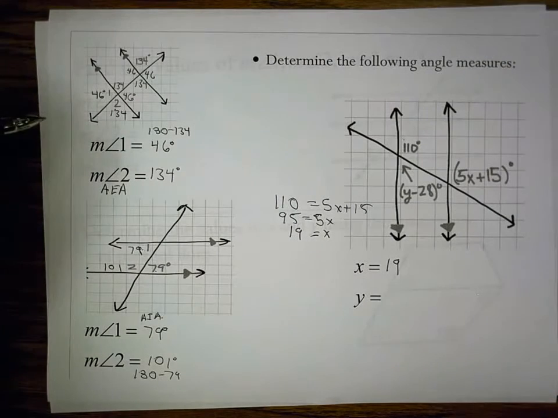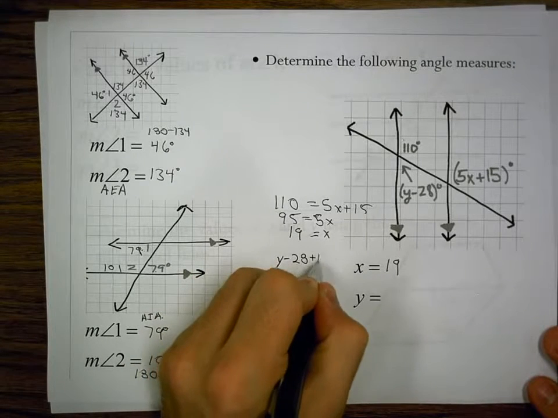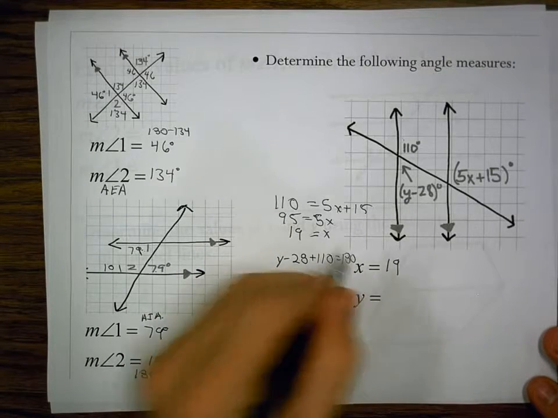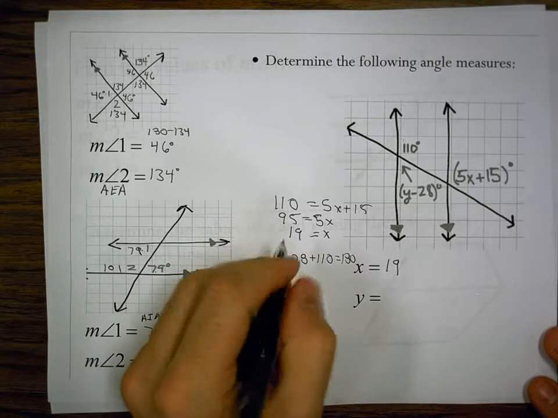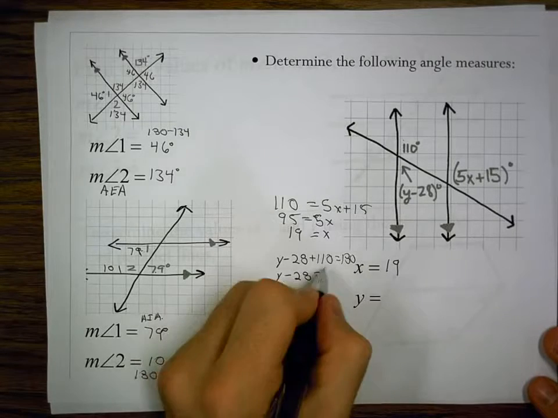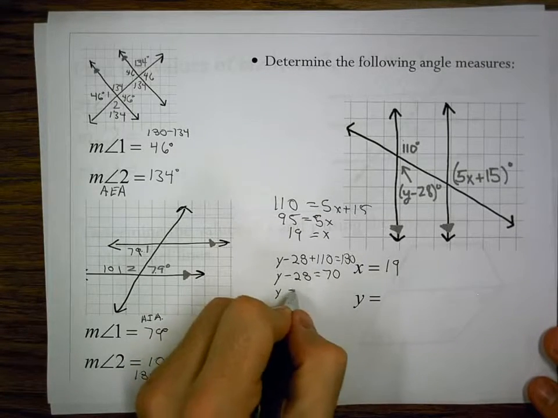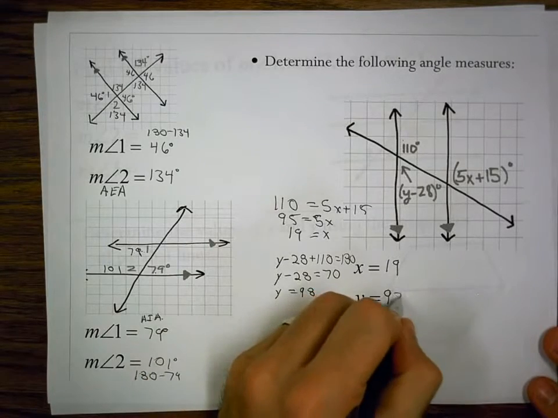Now I look at y. What am I going to pair y up with? Well, it's right next to the 110. That means it's a linear pair with the 110. So y minus 28 plus 110 equals 180. If I subtract 110 from 180, I get 70. And if I add 28 to 70, I get 98.